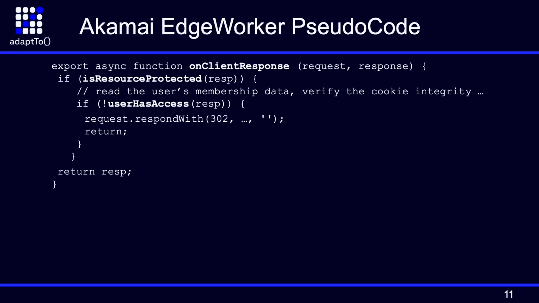The Akamai EdgeWorker code looks much shorter. Akamai EdgeWorker provides us with a number of callbacks where we can hook into the request response flow. And the one we want to use here is the on-client response. At that point, Akamai has already taken care of all the caching and of retrieving the resource from the origin, and we already have the response, including our header. So the only thing we really need to do is check if the resource is protected. If yes, validate user access and respond with the appropriate response.